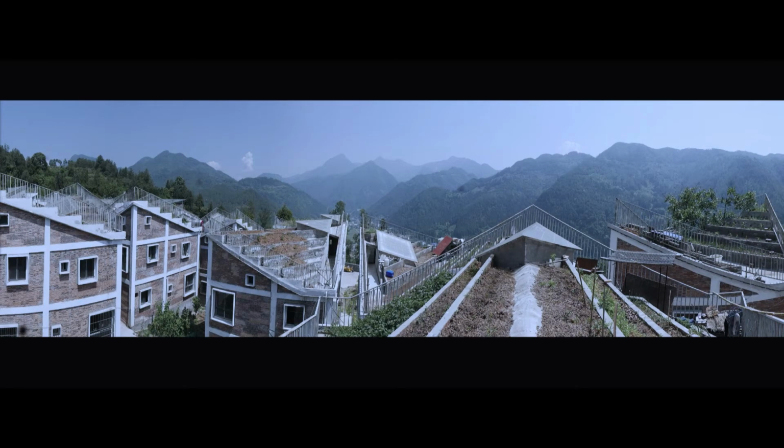And on the rooftops is a space given for individual household farming. Ironically, even though it's a community of farmers, they have very little land for their own individual farming. So we're also working with a local Chinese charity to help them develop crops, develop ways of farming, which is going to strengthen their economic viability.